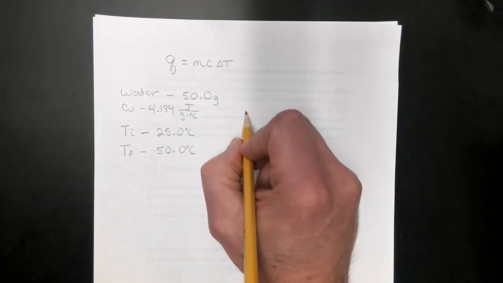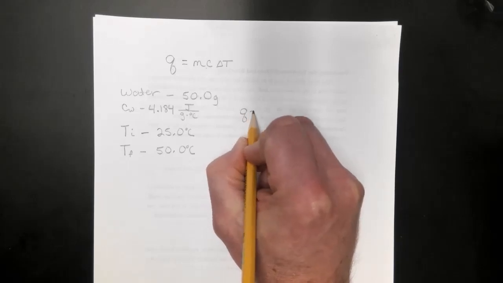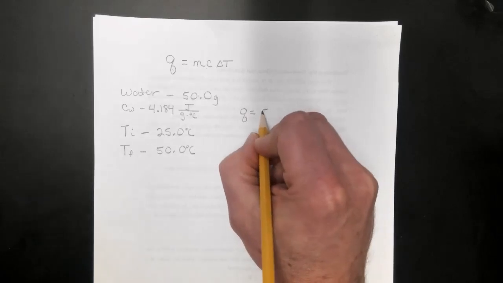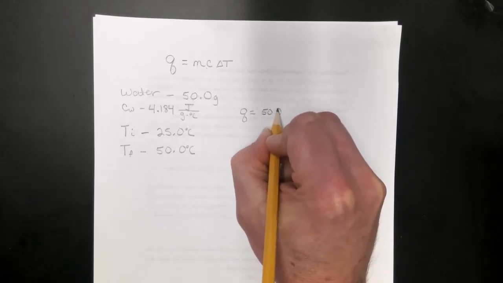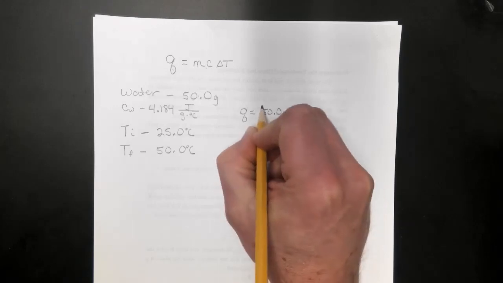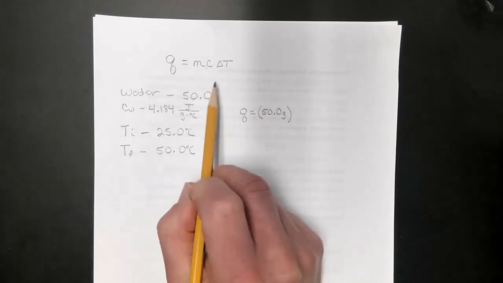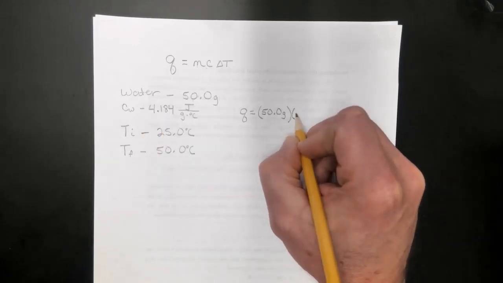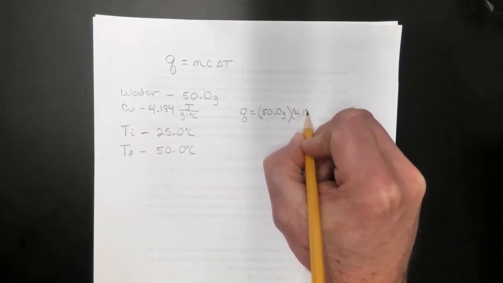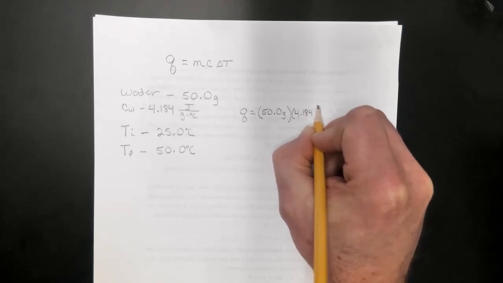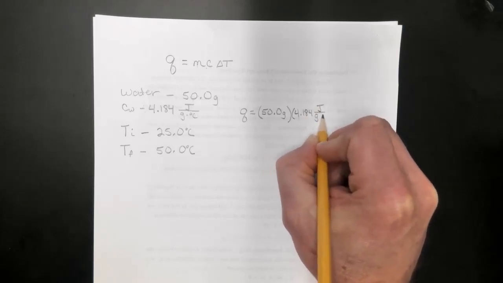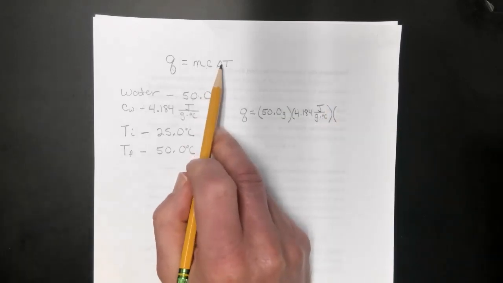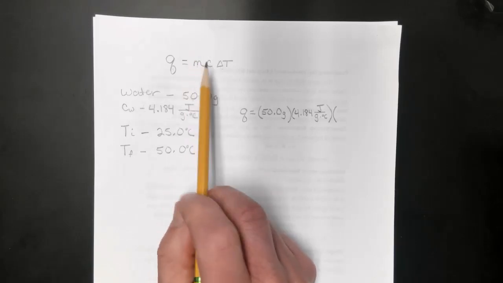We use this calculation. Q is going to equal the mass of the water, 50.0 grams, times the specific heat of water, 4.184 joules per gram per degree Celsius, times delta T. Now this is very important, so pay attention.